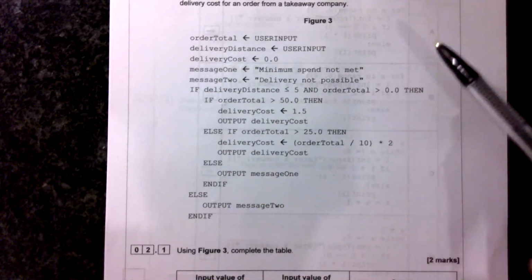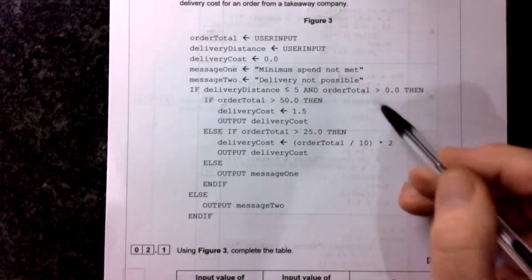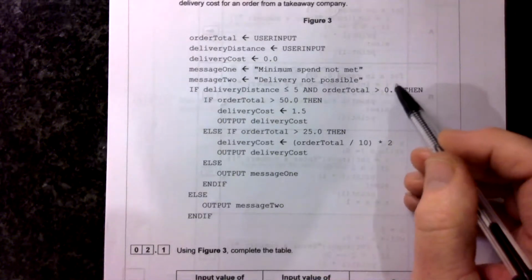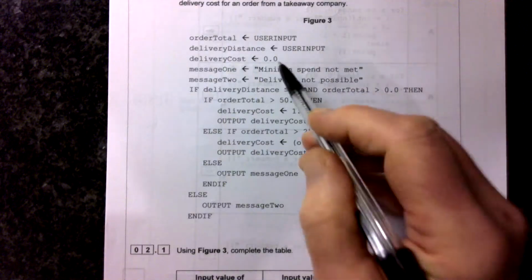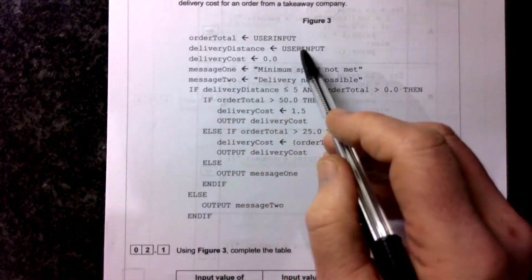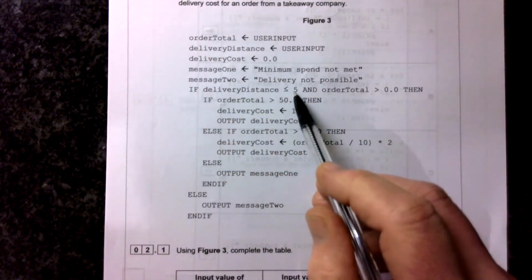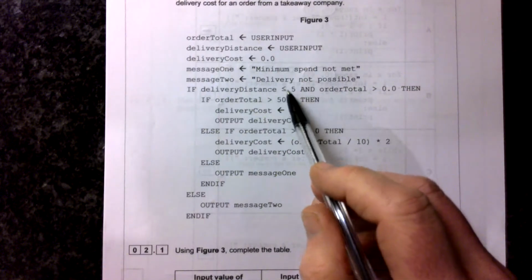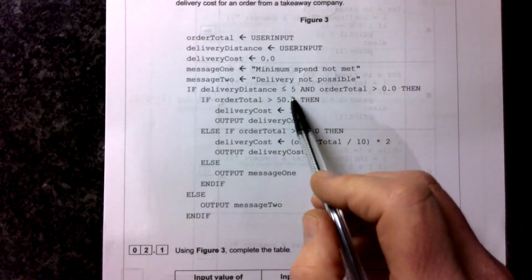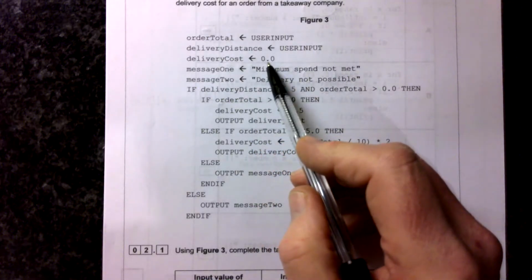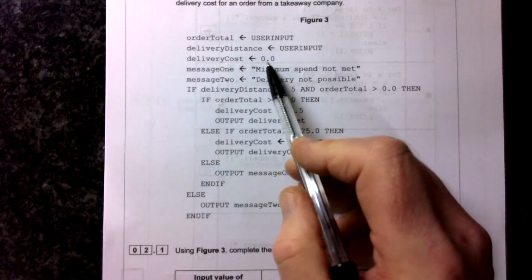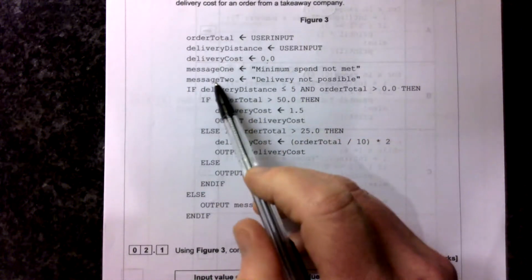So it's expecting, if you look down here, order total 0.0. So we're looking at a floating number. Delivery distance is also taken in, and in this case, when you look down, you'll see it's using integer values. Delivery cost is set to be 0.0. In other words, it's set to be a float value.